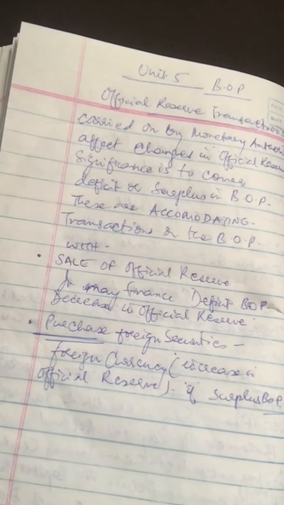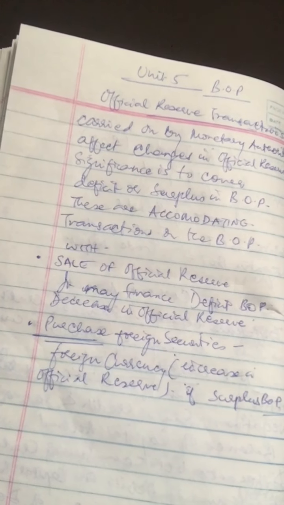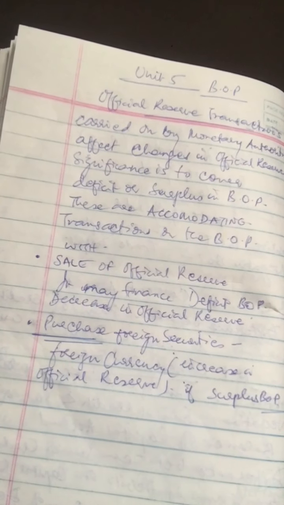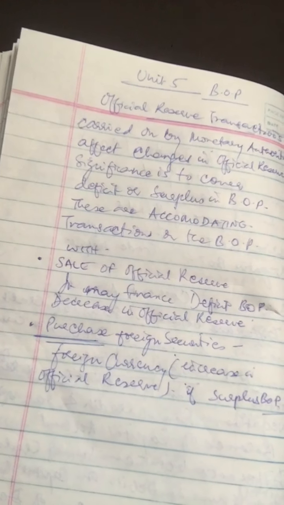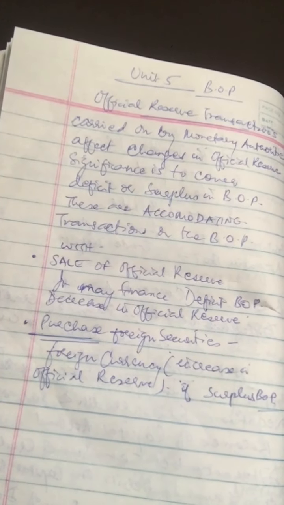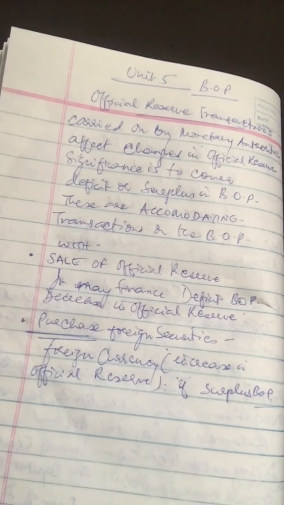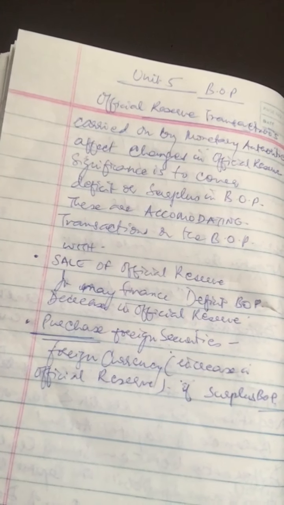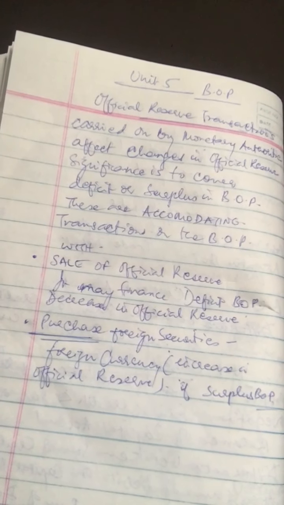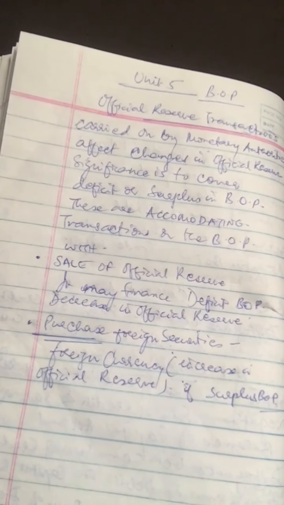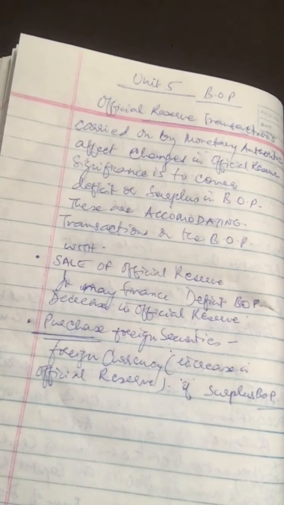The central bank may finance a deficit through official reserve sale, so it leads to a decrease in its official reserves of foreign exchange. It may also use a surplus to purchase foreign securities, foreign currency, gold, etc.